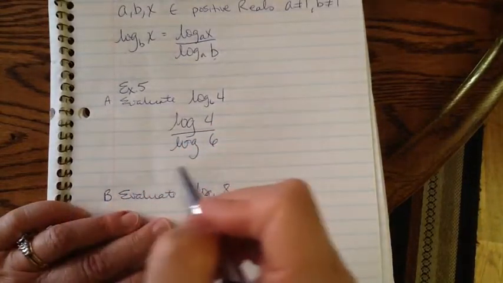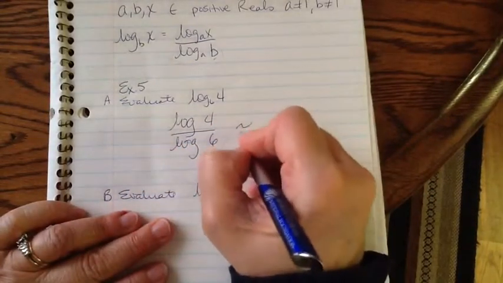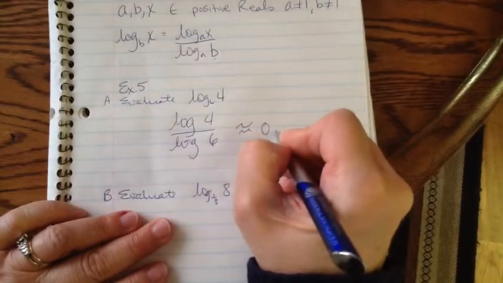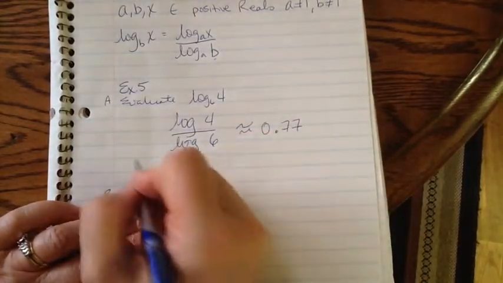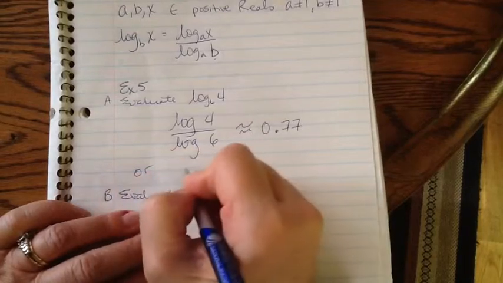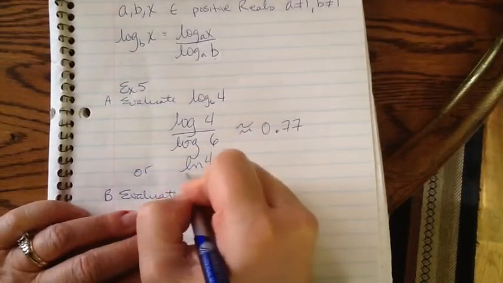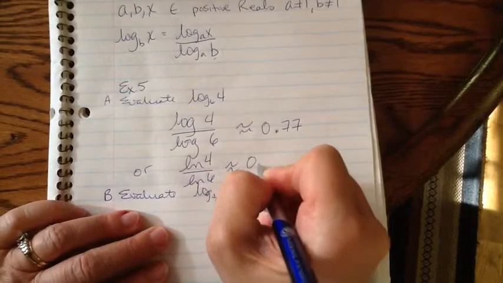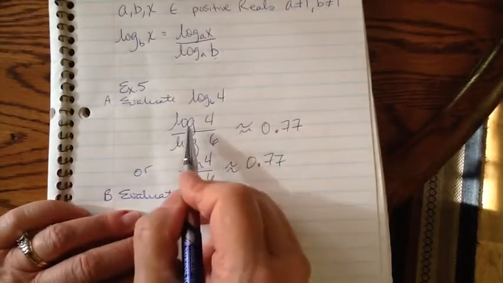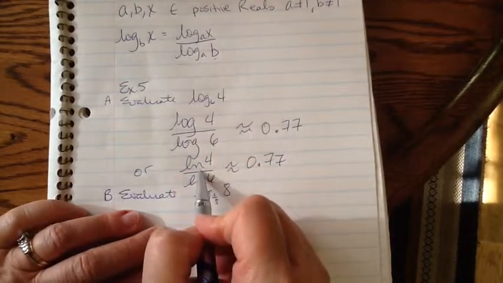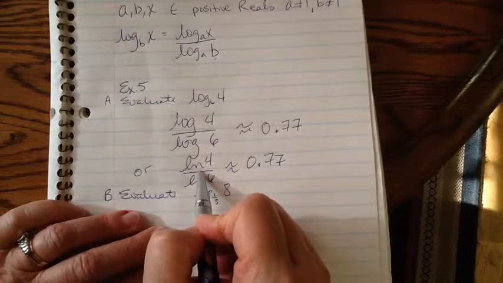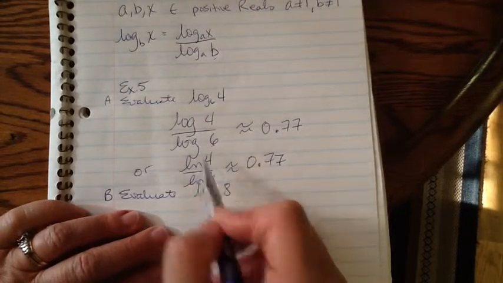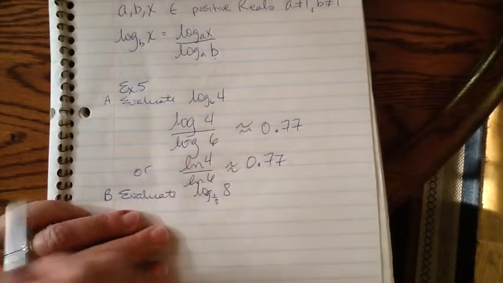And when I punch that into my calculator, I get approximately 0.77. Or I could do natural log of 4 over natural log of 6, and I will get the same answer. Does that mean that the log of 4 equals the natural log of 4? No, it does not. However, these ratios are equal regardless of the base that you use.